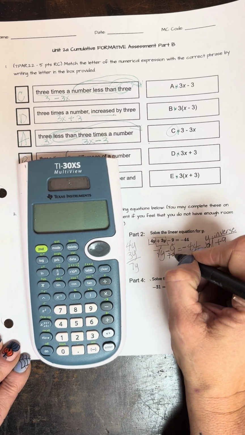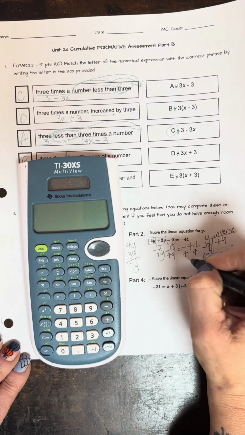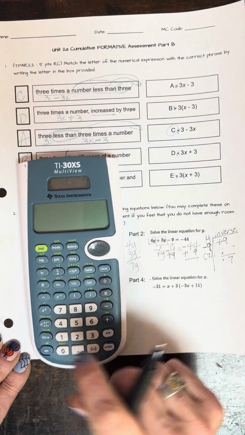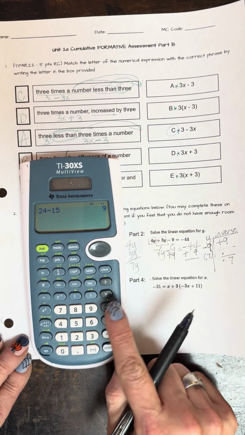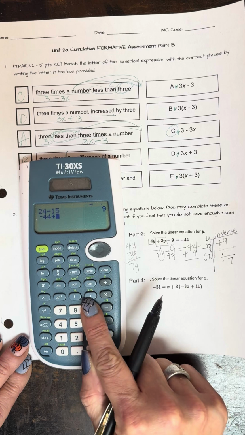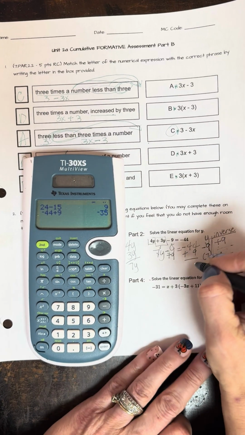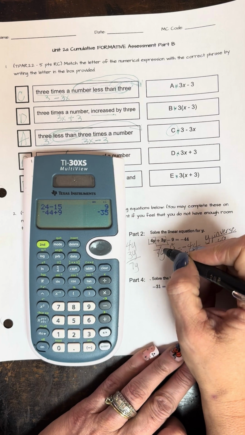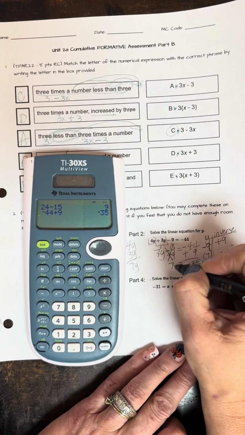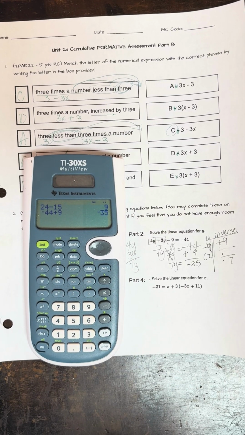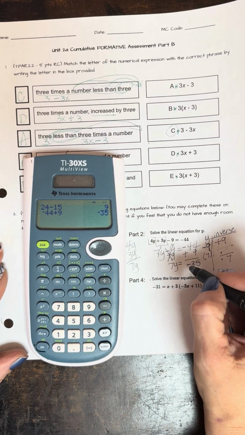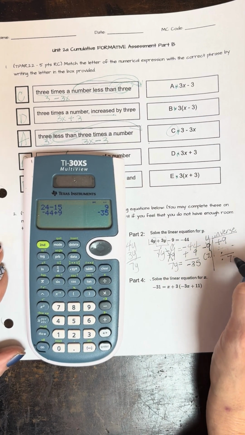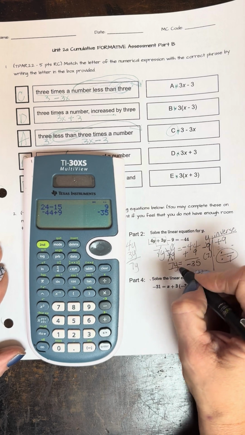So I'm going to add 9 here, add 9 here. And right here, guys, is when you come to this calculator. I'm going to put minus 44 plus 9, and I get a negative 35. Equals. This zeroes out, and I bring down my 7y. So now I have 7y equals negative 35, and I'm going to now divide by 7.